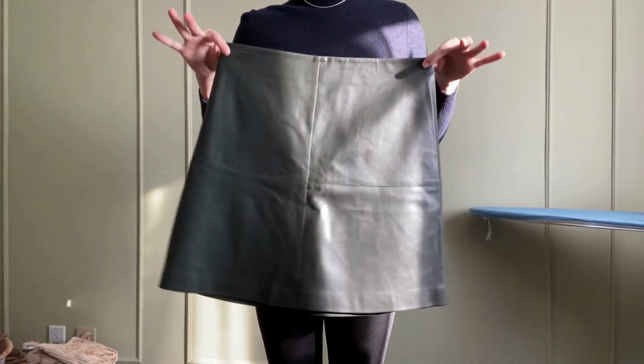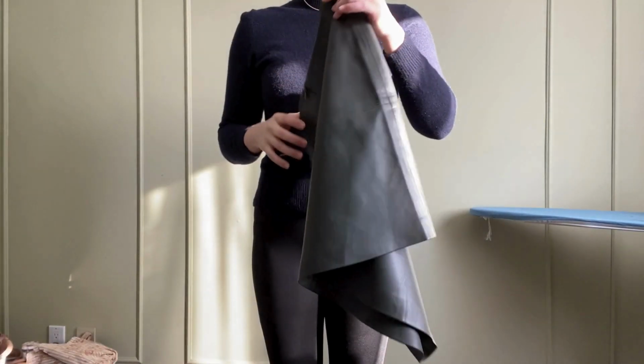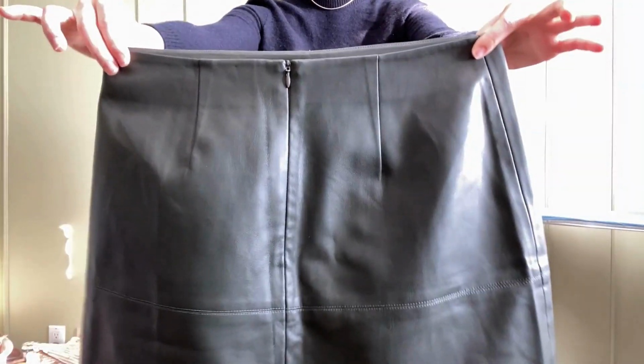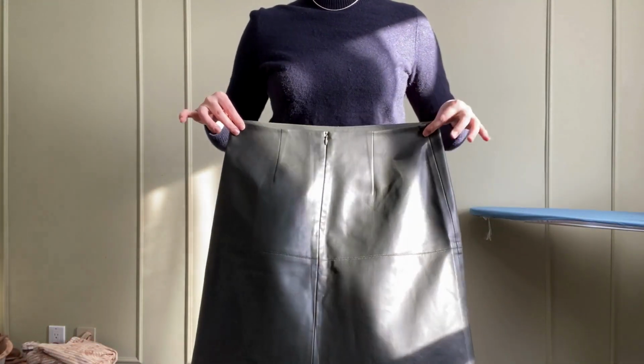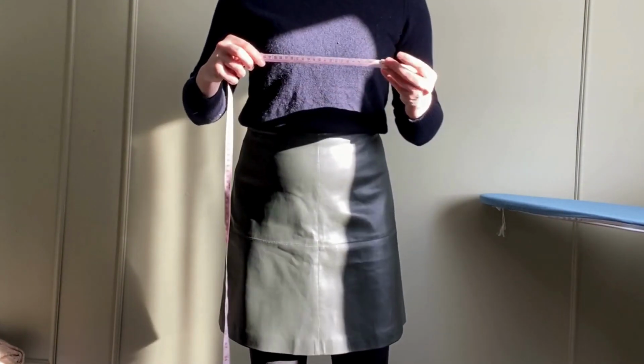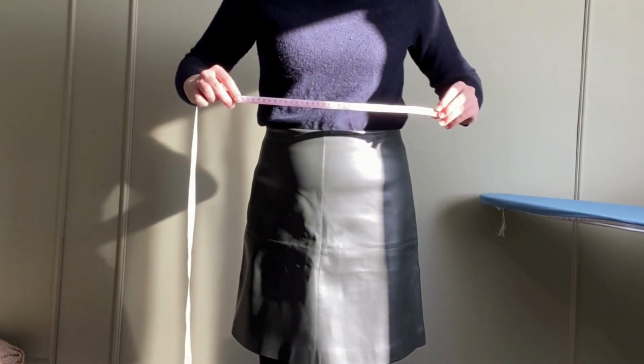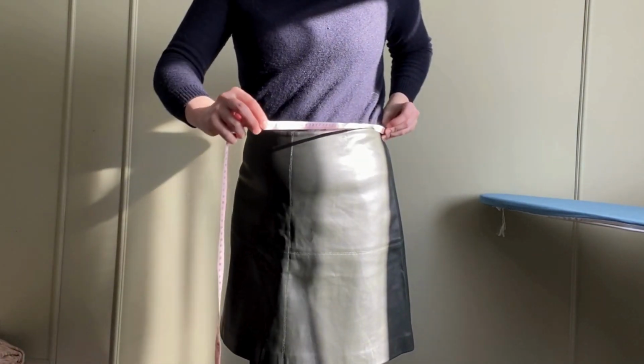Welcome to this basic skirt tutorial. We're gonna start off with an example skirt. I am using this green skirt here. This will remove the need for a pattern. So I'm starting by taking the measurements.